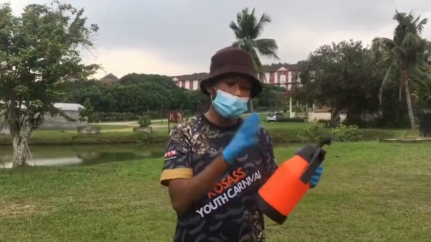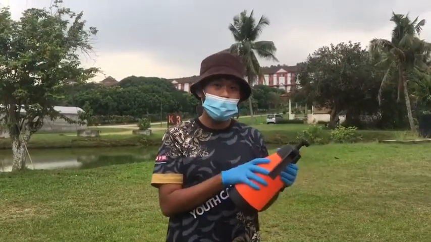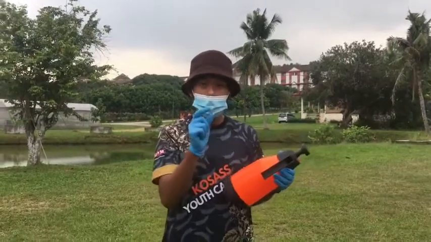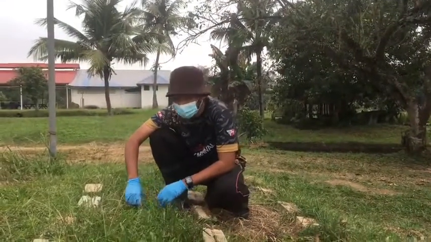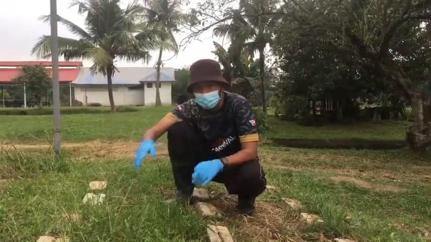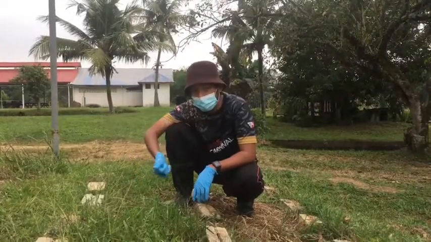So with a small container, it is easier for us to measure small volume of water. Okay, next for the post-emergence herbicide plot. For this plot, there will be two plots, which is the control plot and also the treated plot.